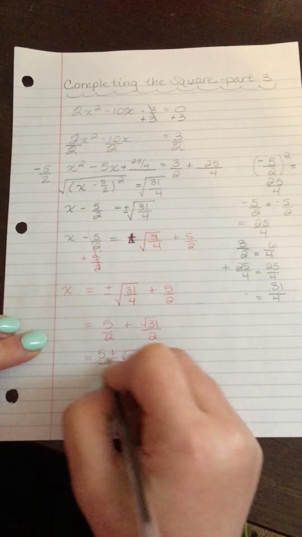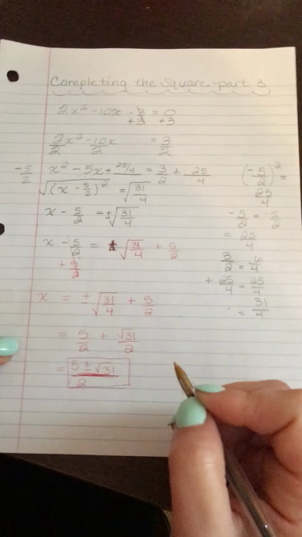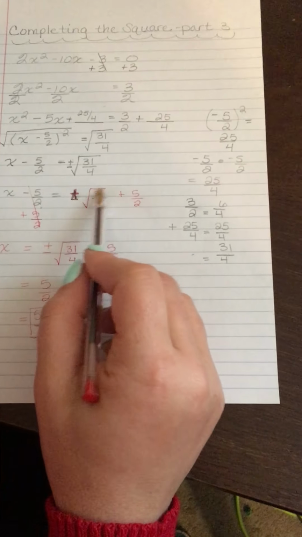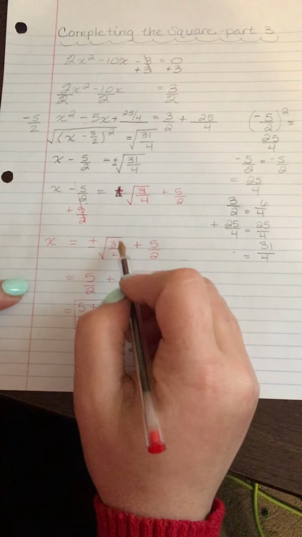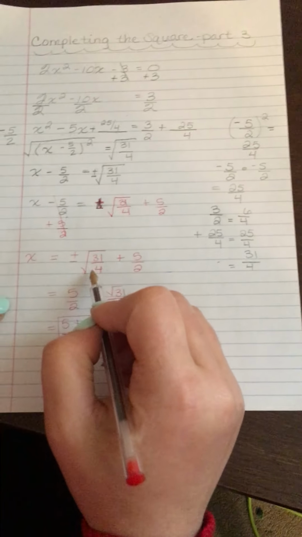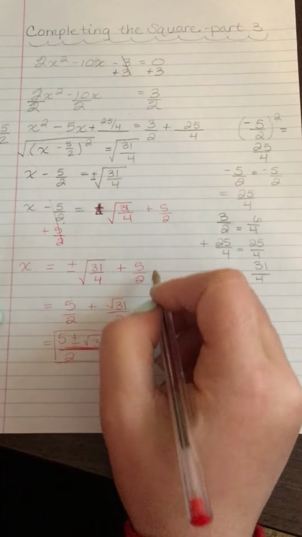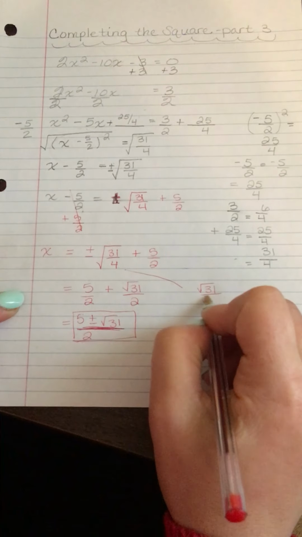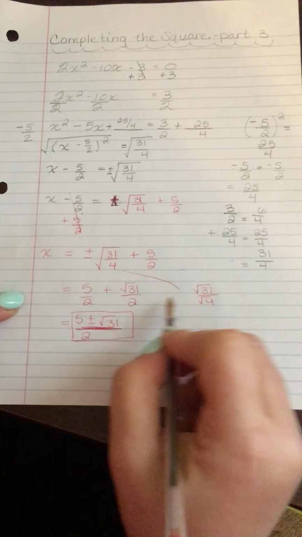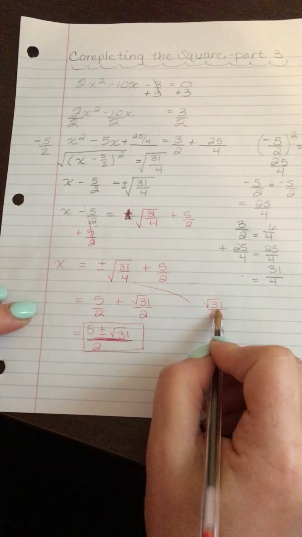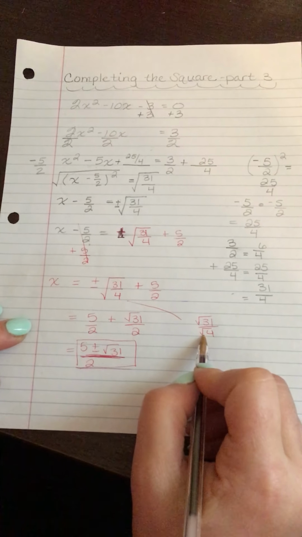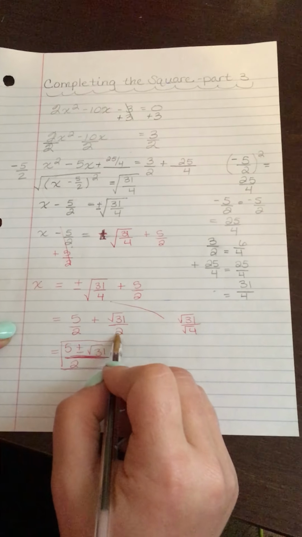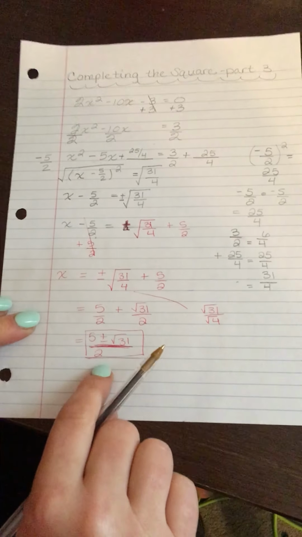Now, I know that might have seemed kind of confusing at some point, but just remember that when we're taking the square root of a fraction, we're going to take the square root of 31 over the square root of 4. So really, right here, this became the square root of 31 over the square root of 4. And that's how we got the square root of 31, which we can't break down. But we can break down the square root of 4 into 2. So that's how we got 5 halves plus or minus the square root of 31 over 2. Okay, so there's our answer right there.